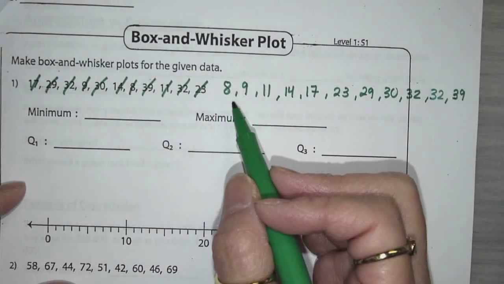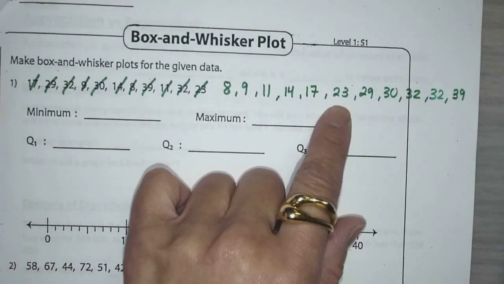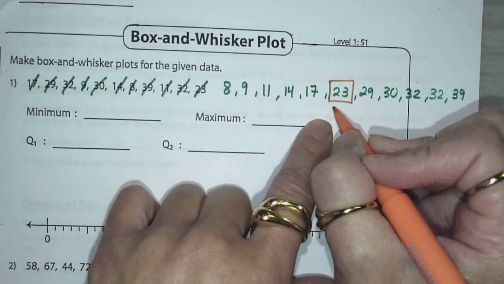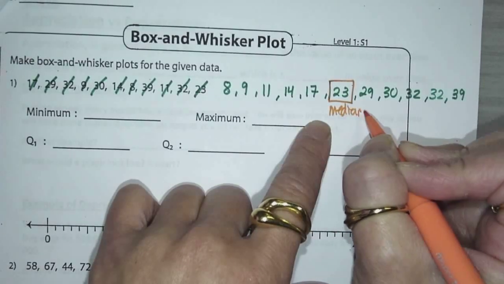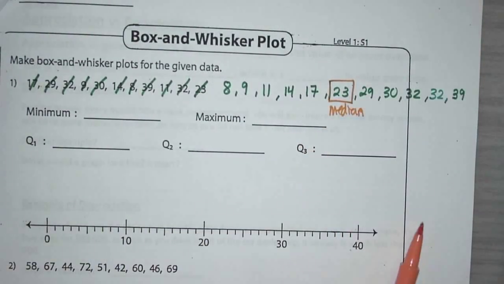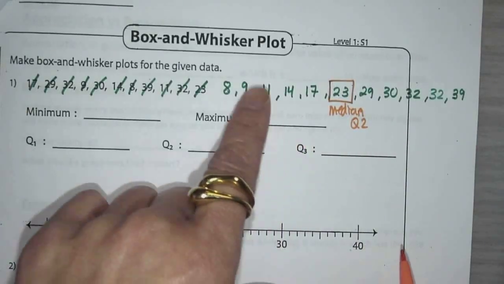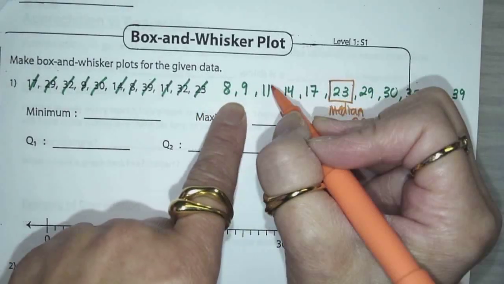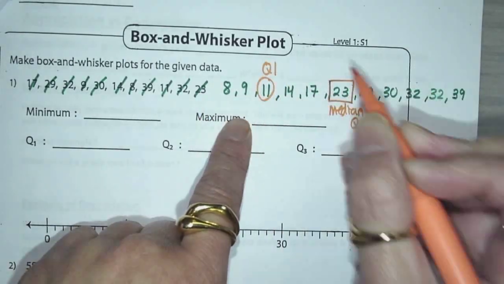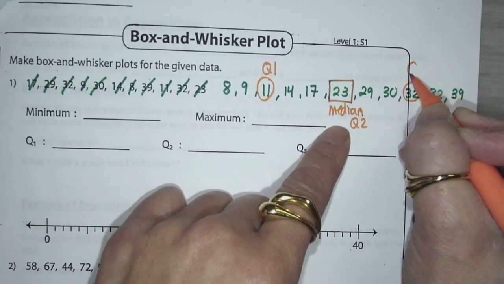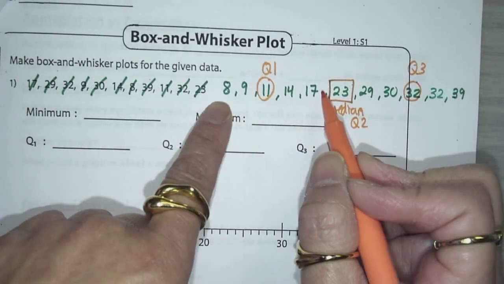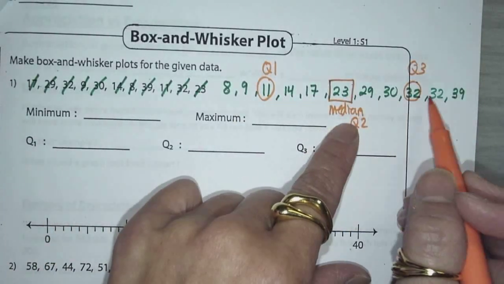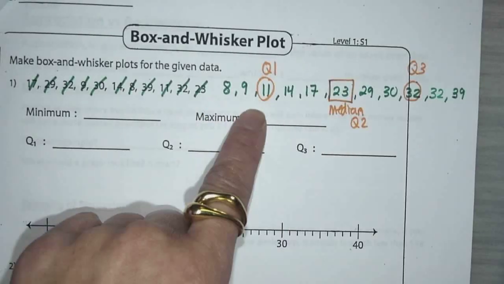So halfway in between would be at 23. So this is going to be halfway. If there's 11, we have 5 on each side, and this is the median, otherwise known as Q2. Q2 is the median. And then halfway in between here, this one here would be my Q1, Q2, and Q3. We're cutting it into quarters. So if there's 5, 1, 2, 3 would be the middle, then 2 more, then here, then 2 more. So you're counting it into quarters.